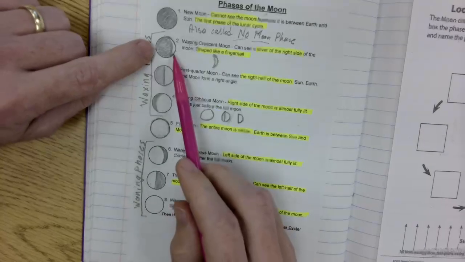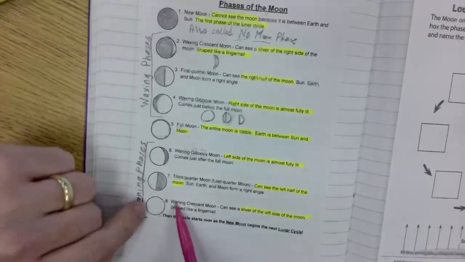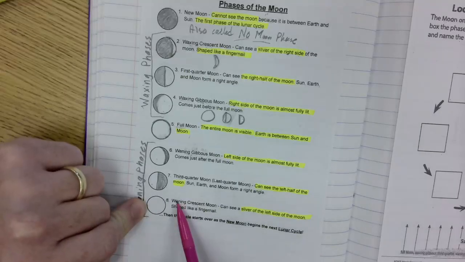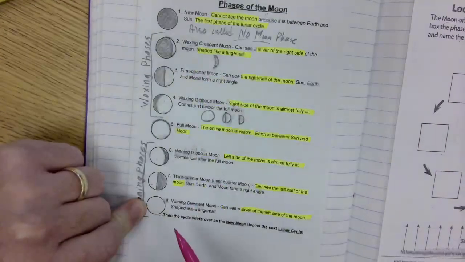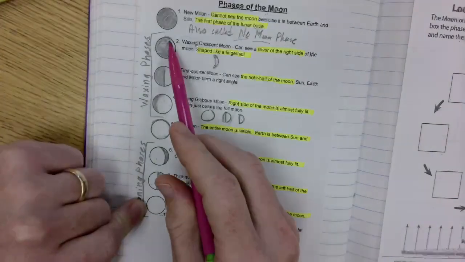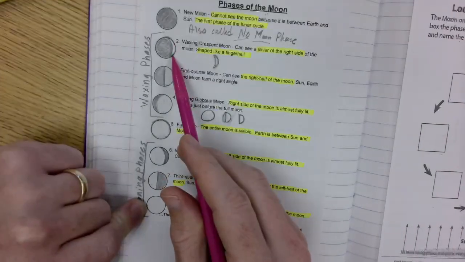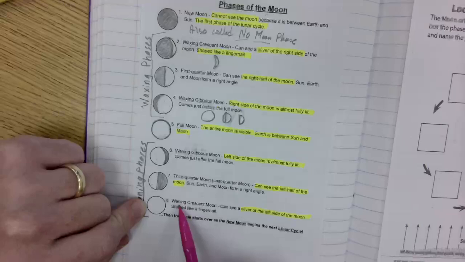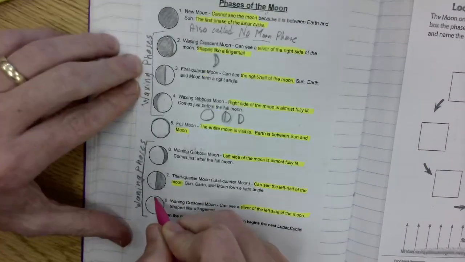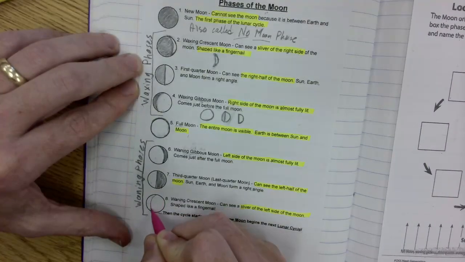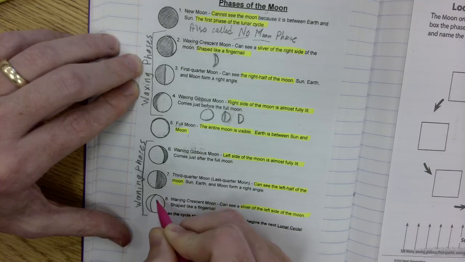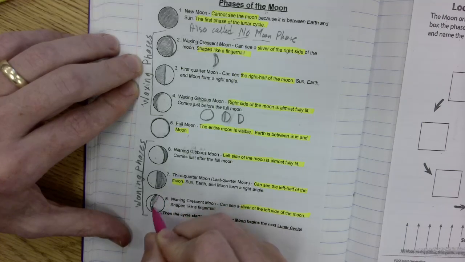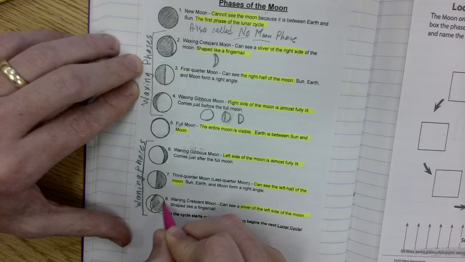So our waning crescent is going to be the opposite of a waxing crescent. So waxing crescent has a crescent shape of light on the right side. A waning crescent has a crescent shape of light on the left side. So we need a sliver of light on the left, and we need to shade the right.